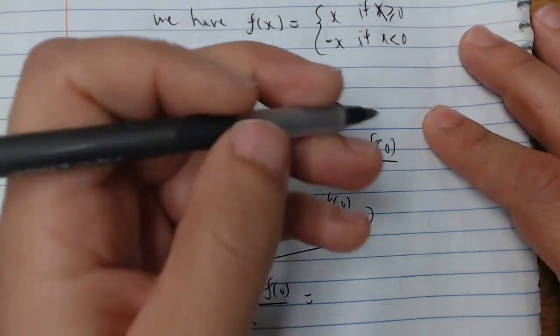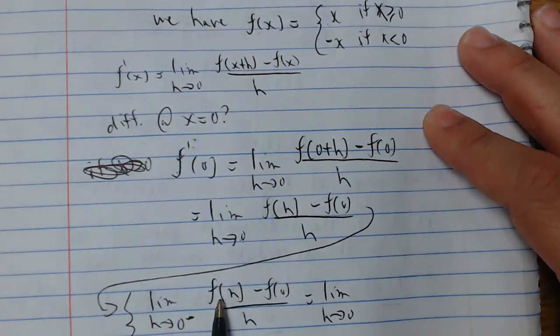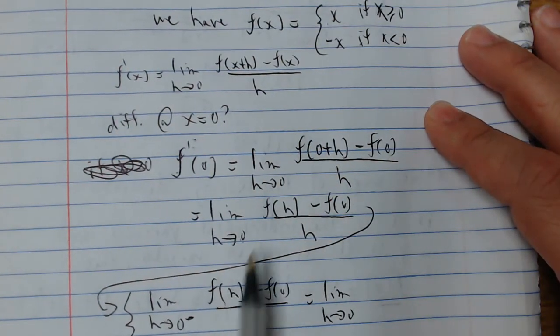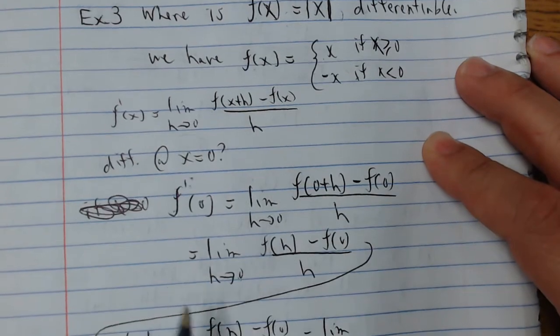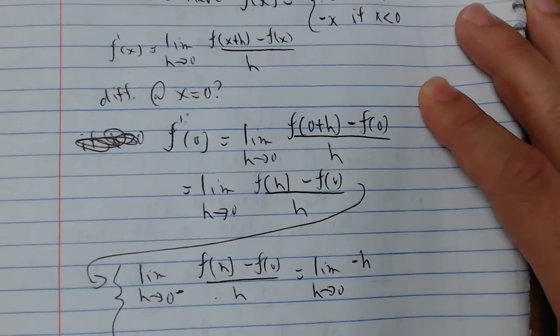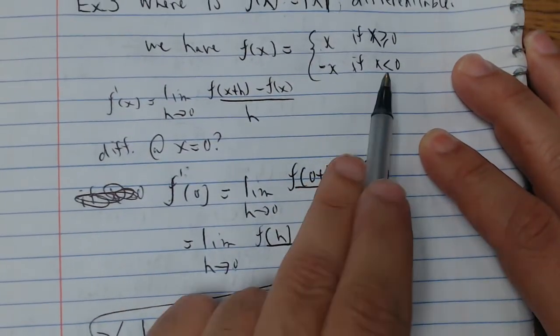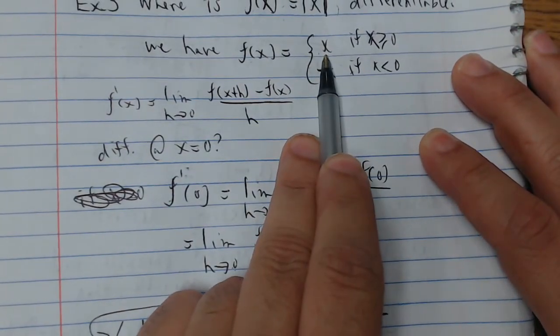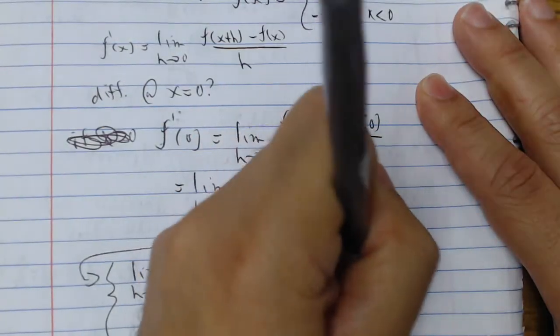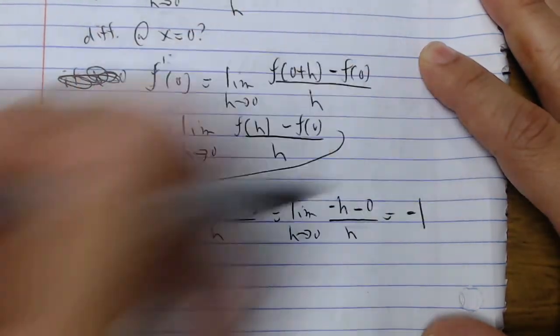This would be the limit as h goes to 0. So f of h becomes negative x. Instead, I'm replacing x with h, so it'll be negative h minus f of 0, which f of 0 is just 0, all over h. Notice what happens here. Then I get negative h over h, which cancel out, and that gives me negative 1.